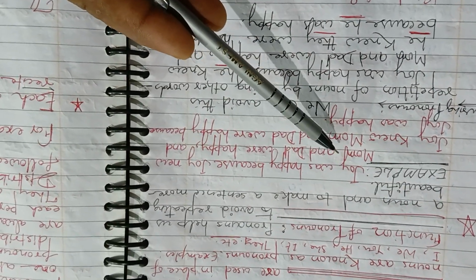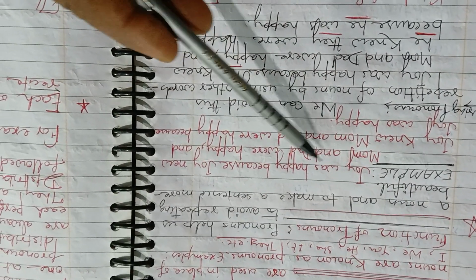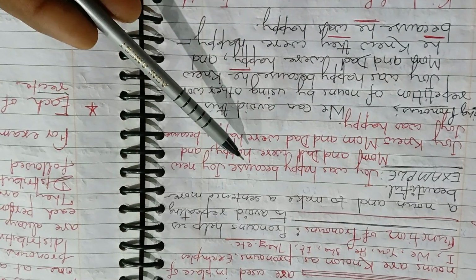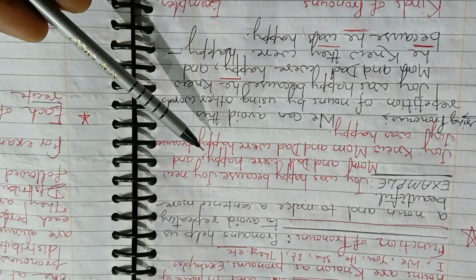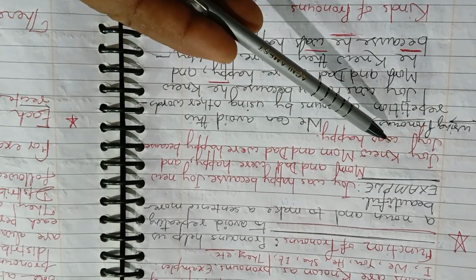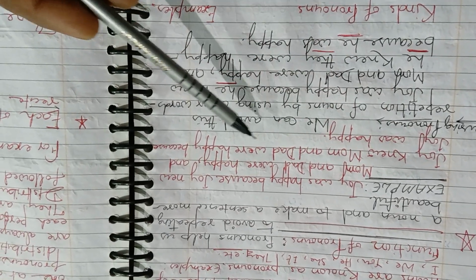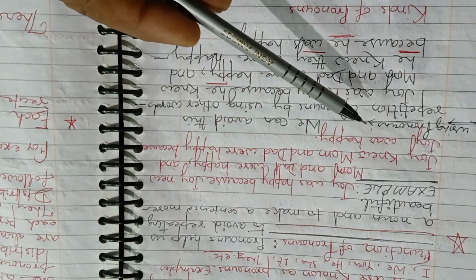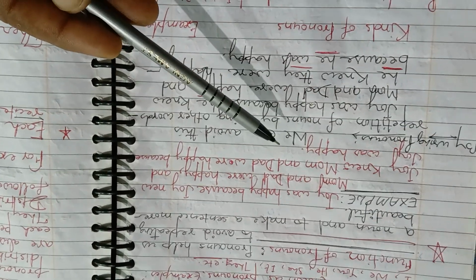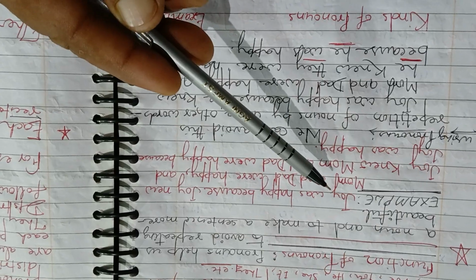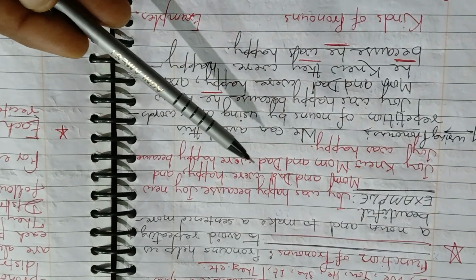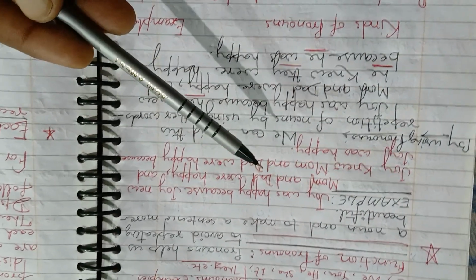Example: Joy was happy because Joy knew mom and dad were happy, and Joy knew mom and dad were happy because Joy was happy. Now, here we see the repetition of the noun Joy and mom and dad so many times.